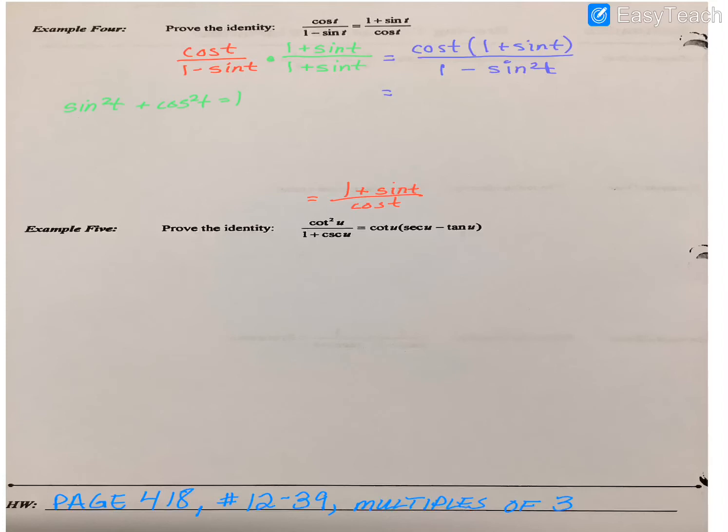And so, if we subtract the sine squared, we'll be able to get that to the point that cosine squared is equal to 1 minus sine squared. And if cosine squared is 1 minus sine squared, then that means in this denominator we can replace it with the Pythagorean identity. So instead of 1 minus sine squared, my new denominator is going to be cosine squared.